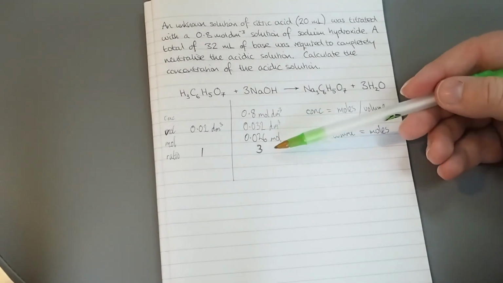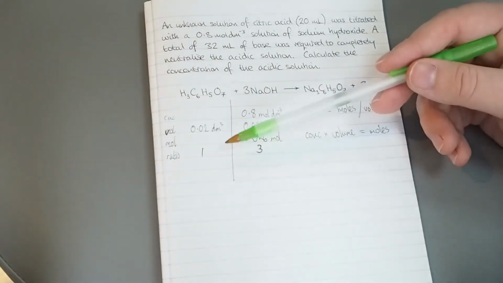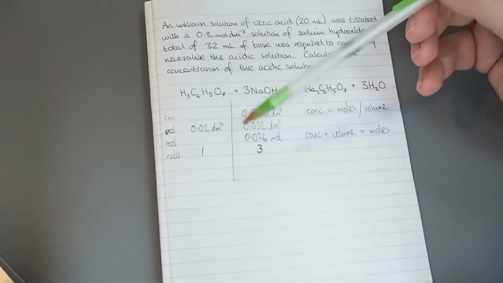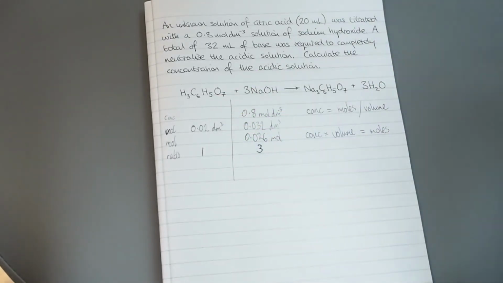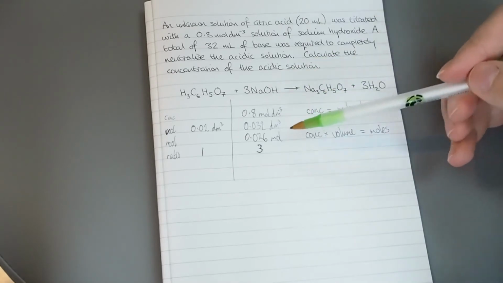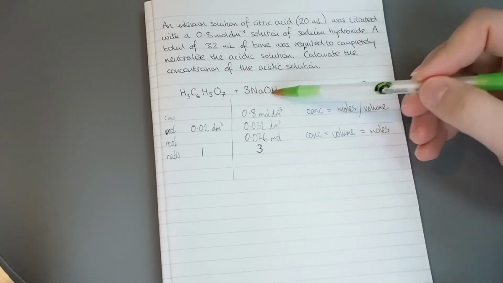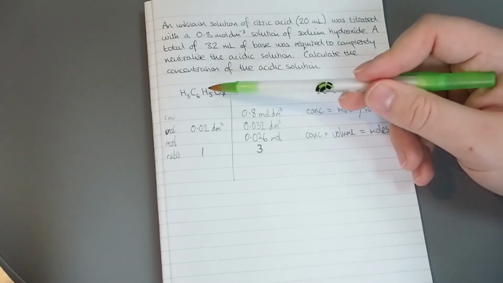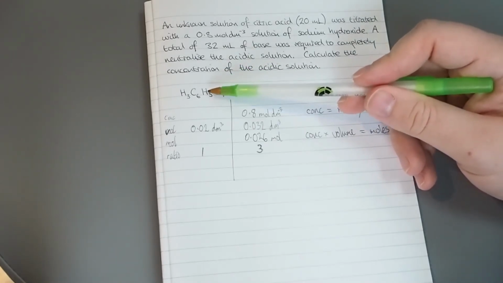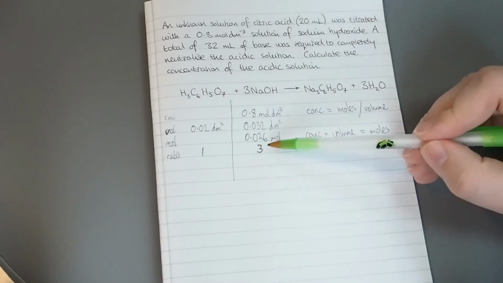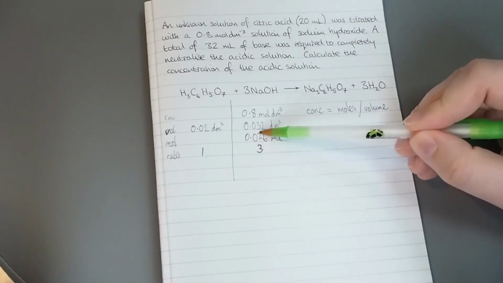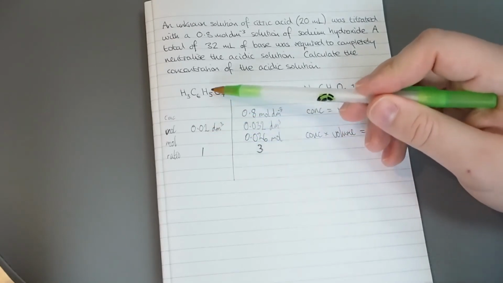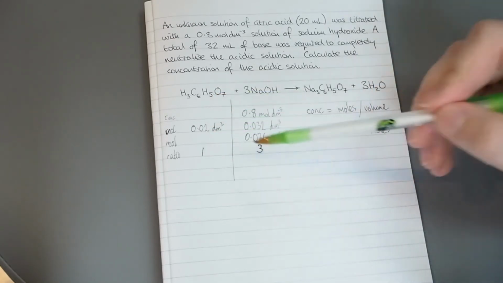But we know, and this is very important when you have a different ratio, to sound it out. Because otherwise, or at least in your head, you often get these the wrong way around. We know that 3 molecules of sodium hydroxide react with every 1 molecule of our acid. So we know that this number is 3 times too big for our number of acid molecules, because 3 of them react with 1.